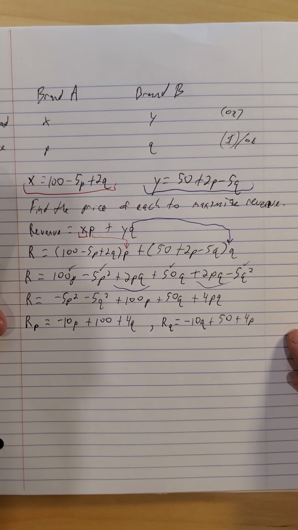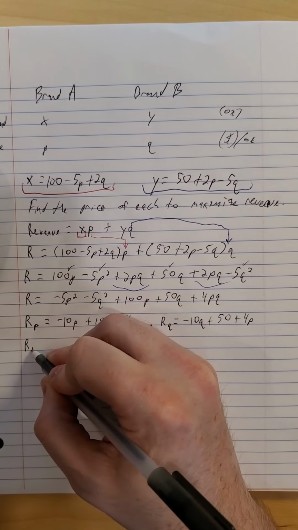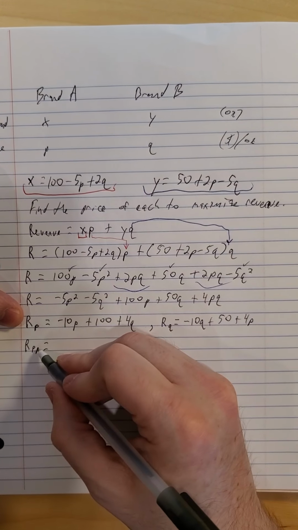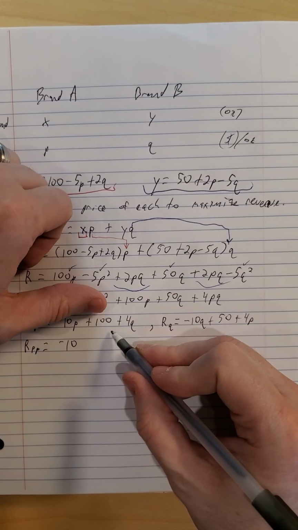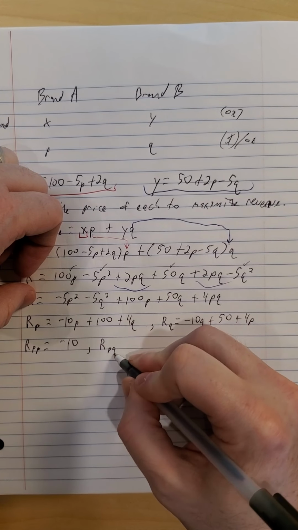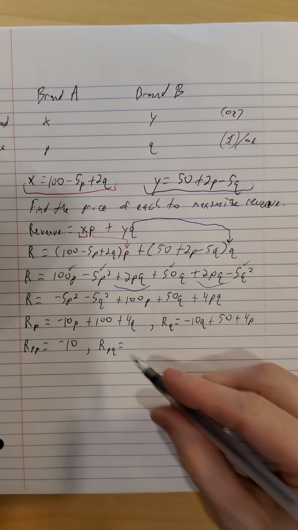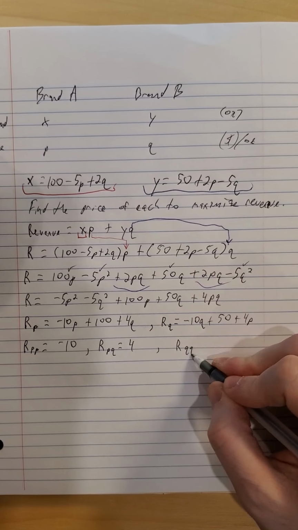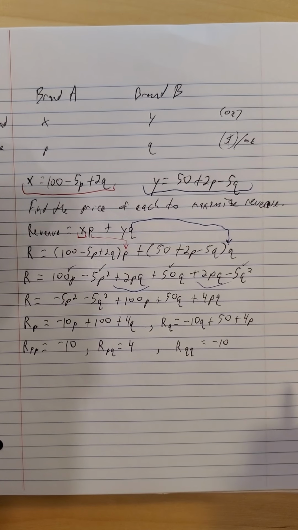Then we go to our second order guys. So our second derivative with respect to P each time would be negative 10. Those two drop off. Partial with respect to one of each of the variables. Notice from either one we would have a 4. And our last one with respect to Q both times is a negative 10.